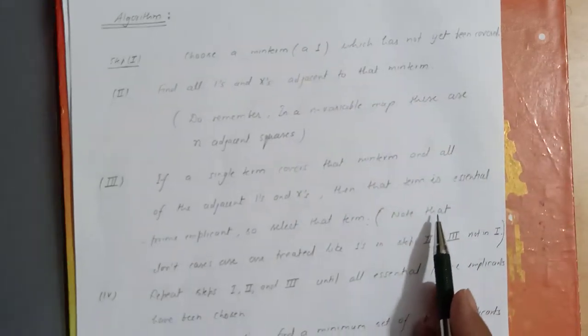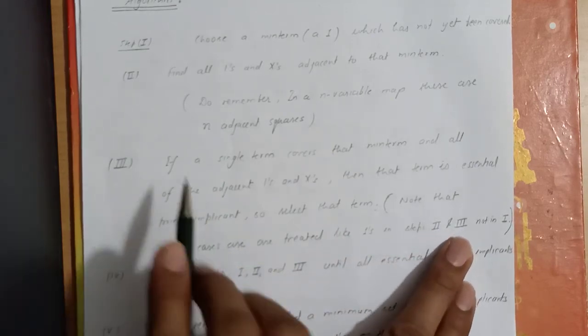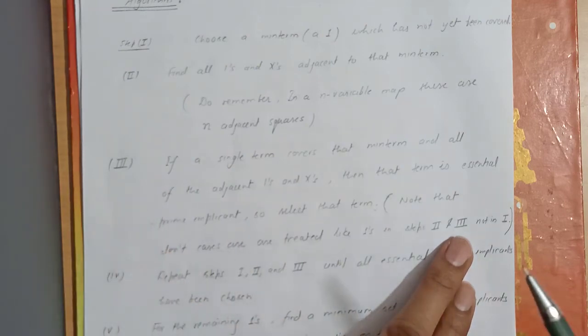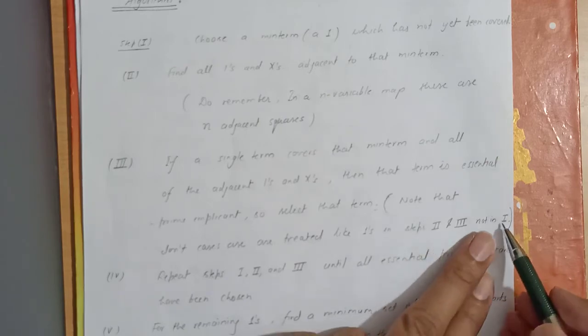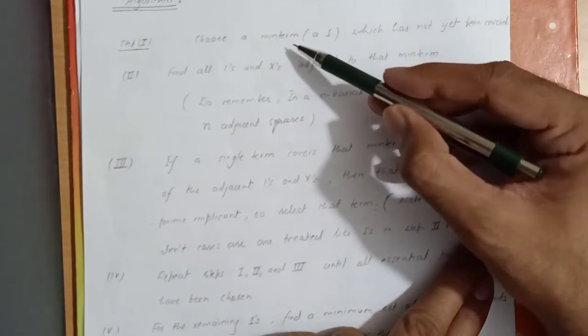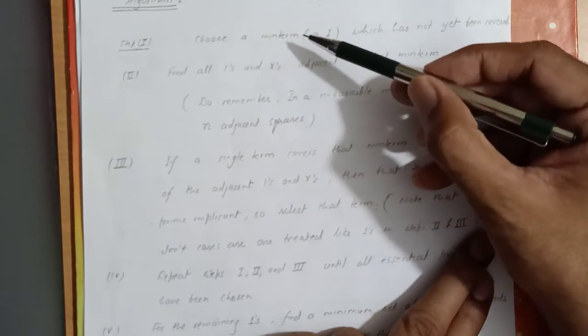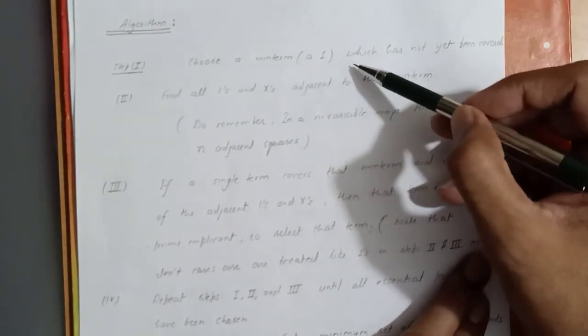So that's why I have written that don't cares are treated like ones in steps 2 and 3. While we are finding the neighbors of any one, we will consider don't cares as ones, but we will not look into finding whether a don't care is covered by one or more prime implicants.